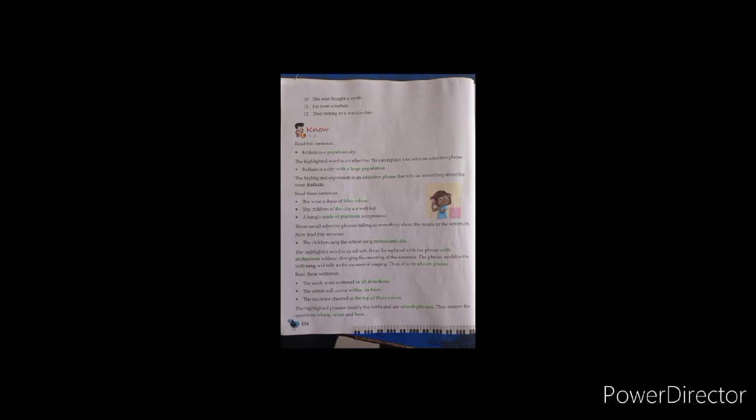Students, to find out the adverb phrase, we will take the help of a few WH family words like where, when, how, what. Read these sentences. We have three examples. The seeds were scattered in all directions. If we put where, definitely we will get the answer. The seeds were scattered where? We are getting the answer: in all directions.